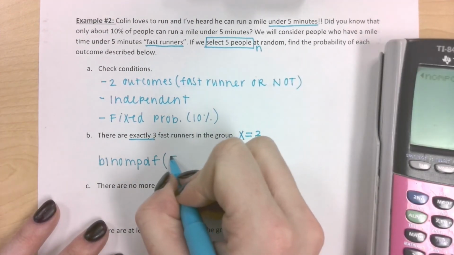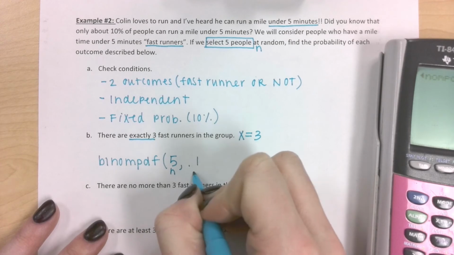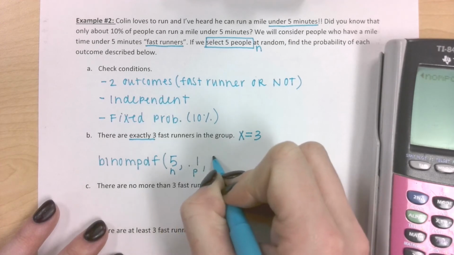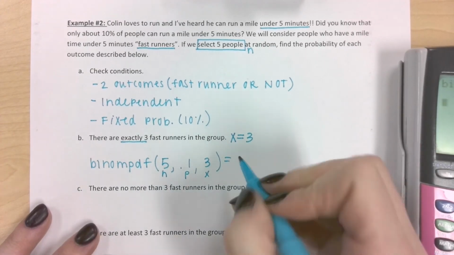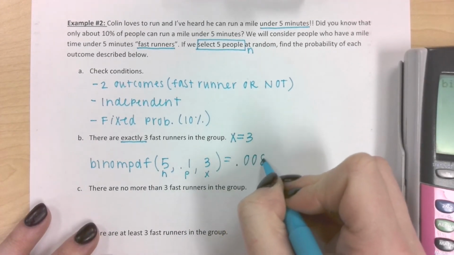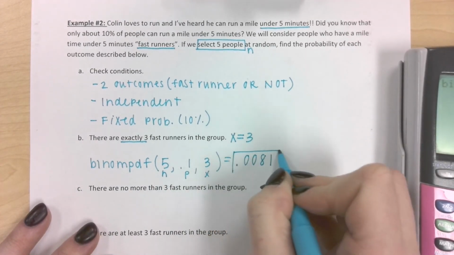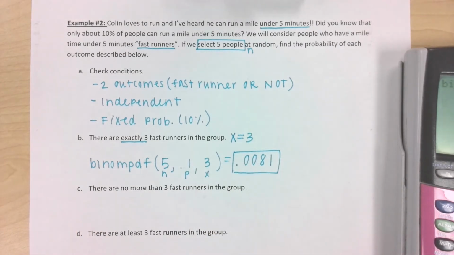So I have 5, 0.1, and 3. Which gives us a 0.0081. Very, very small chance that 3 out of my 5 are fast runners.